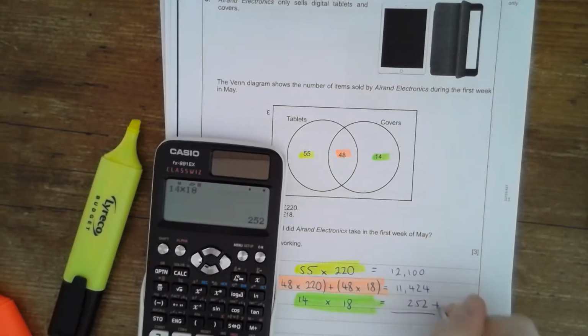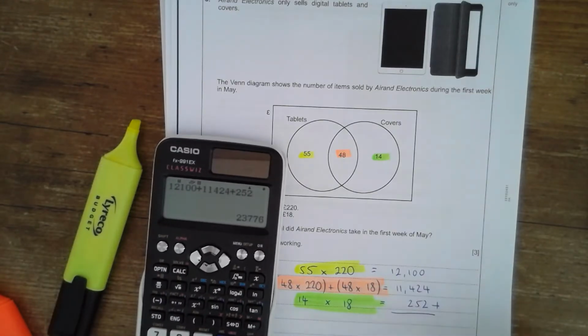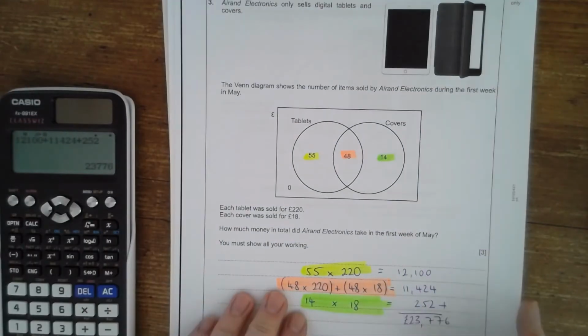So if I add those together now, I'll know what the total value is. It's 12,100 plus 11,424 plus 252 is 23,776. Okay.